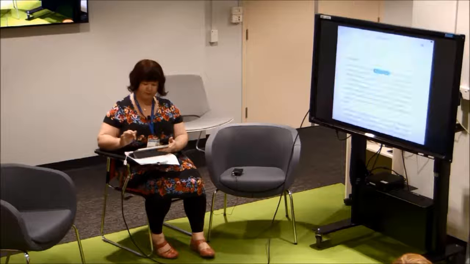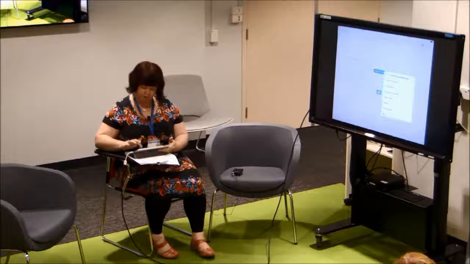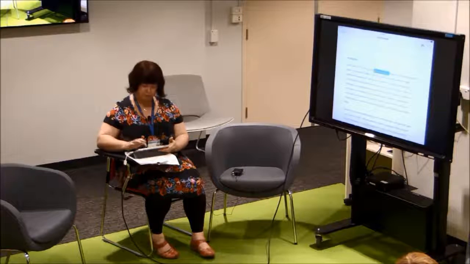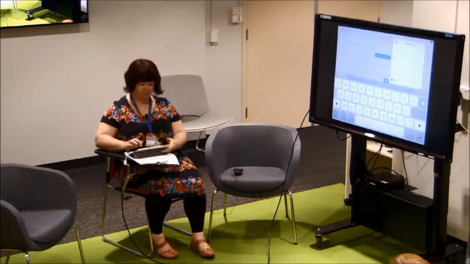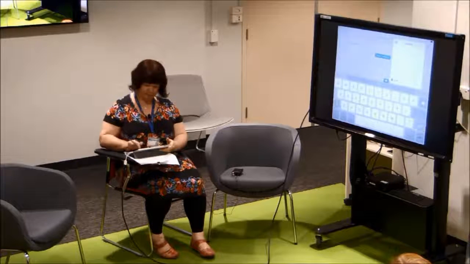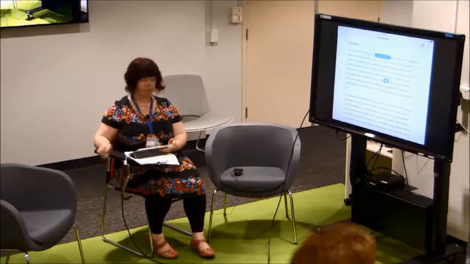Then I can either use one of my quick mark sets to add the comment, or I can simply create a new comment. Sorry, this app has just updated. The second option, with the little bubble, will allow me to type a comment on the fly. Then just tap anywhere on the screen, and that's going to save that comment.